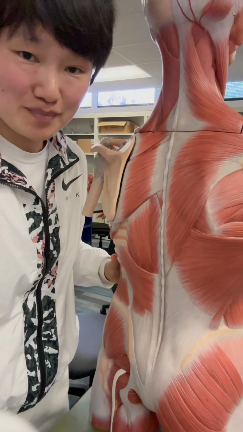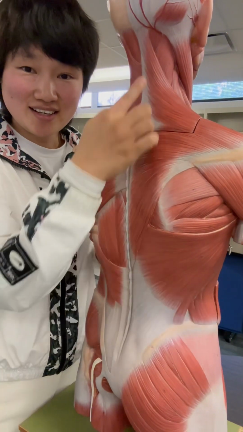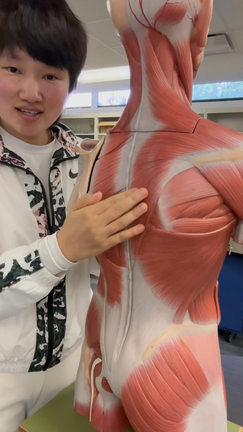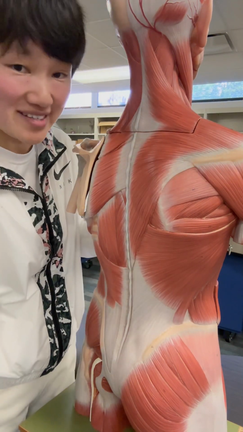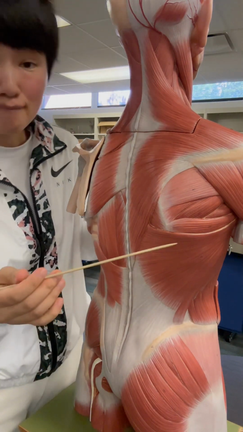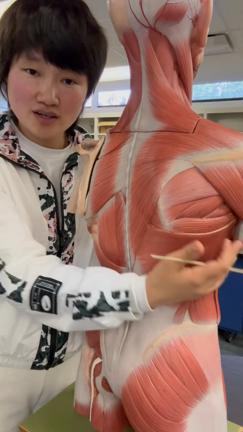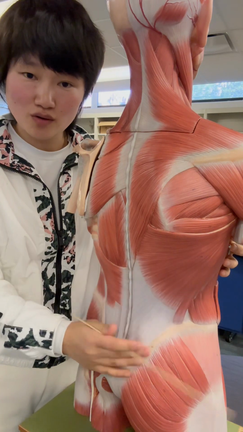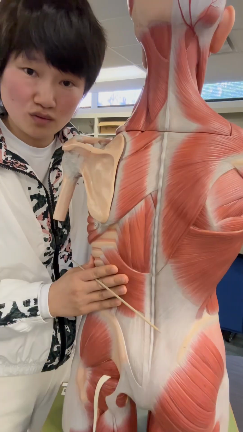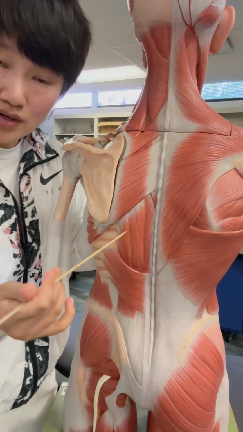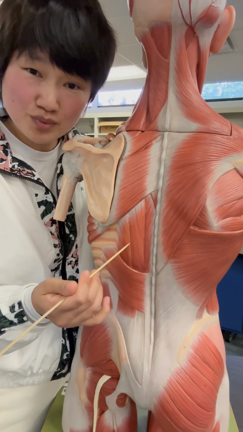Take a look at the back muscles. This trapezoid shape of muscle is your trapezius. And then over here, the big muscle all the way down to your lower back, that's your latissimus dorsi. Over here, this is your erector spinae muscle group.